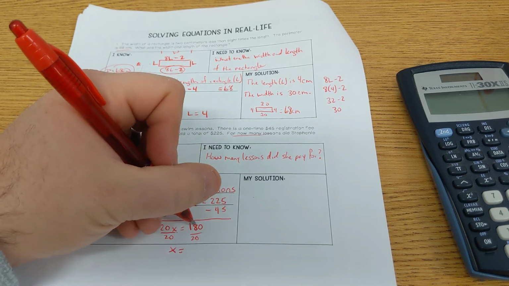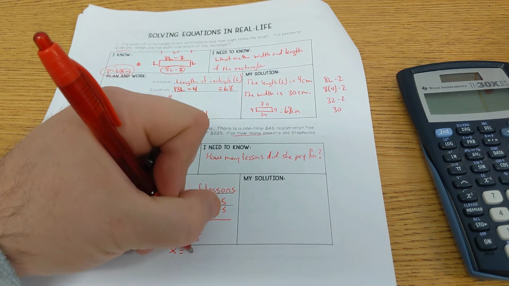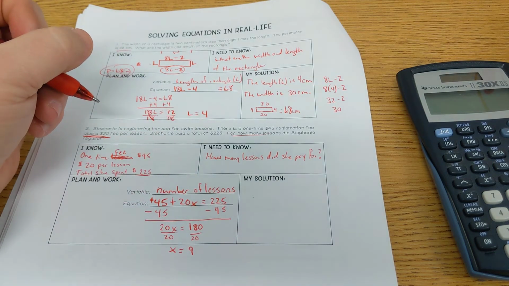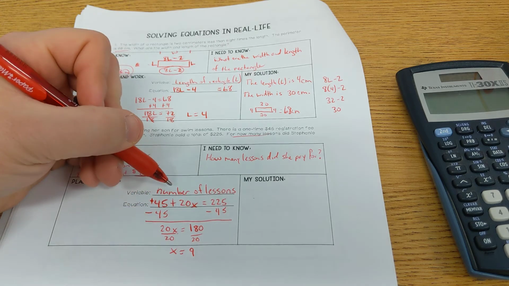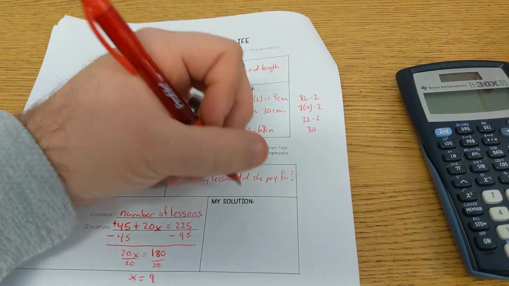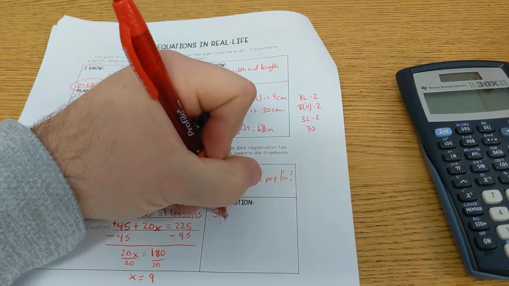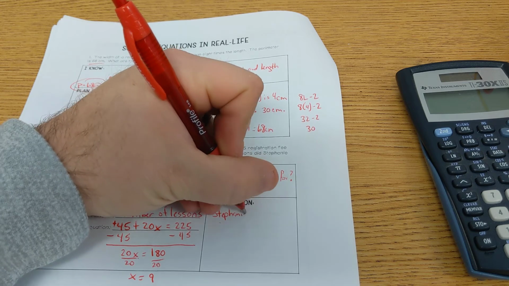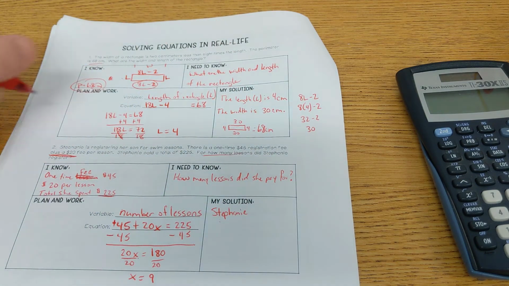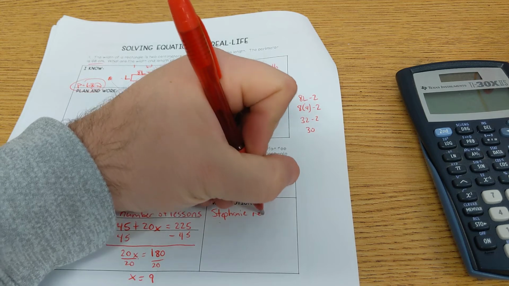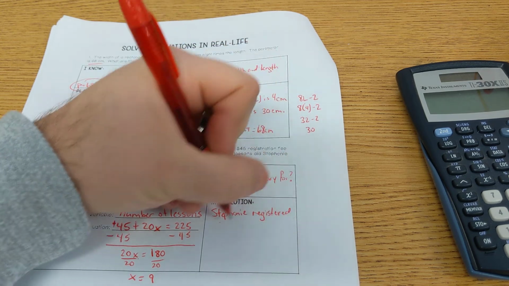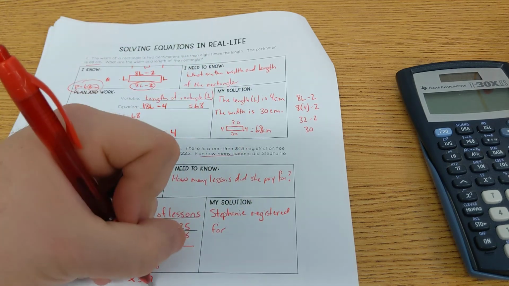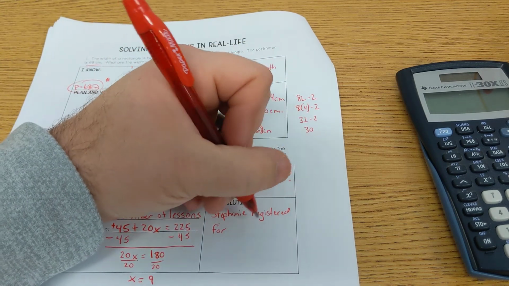So x is equal to 180 divided by 20, and that will be 9. Okay, so the variable represents what? Number of lessons. So Stephanie, this is who we're talking about. How many lessons did she register for? Stephanie registered for 9 swim lessons.